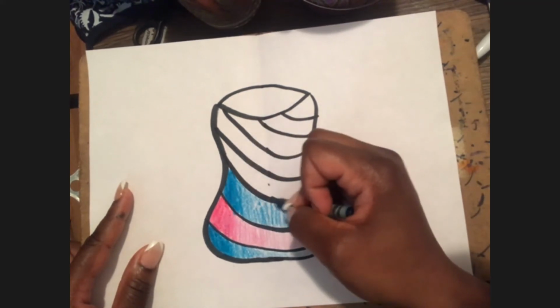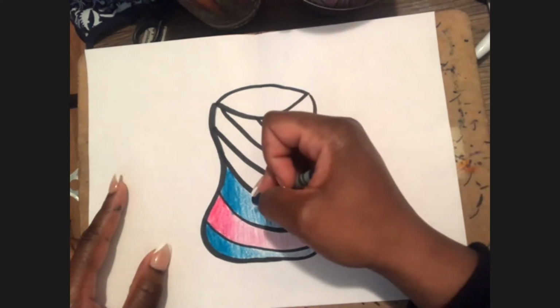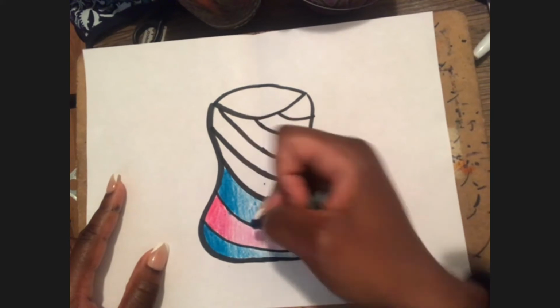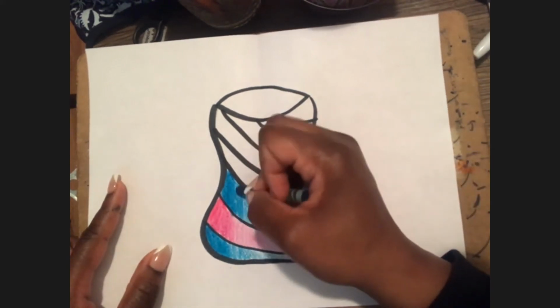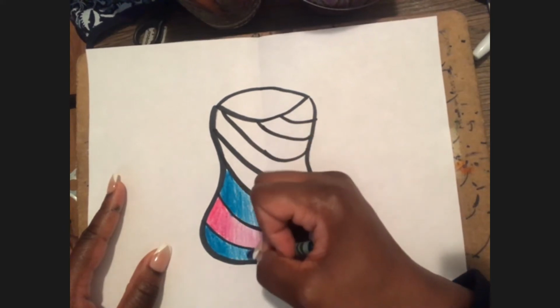And so if you need to go back and color again, that's okay. You can go back and color again just to make sure that you have the colors that you want, right? Just to blend it a little bit more. I'm gonna do this down here too.